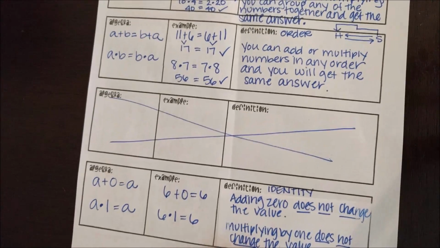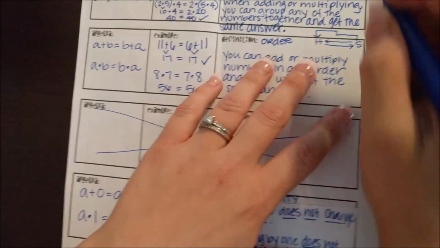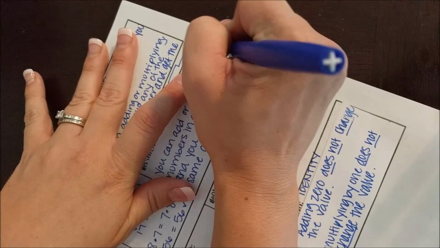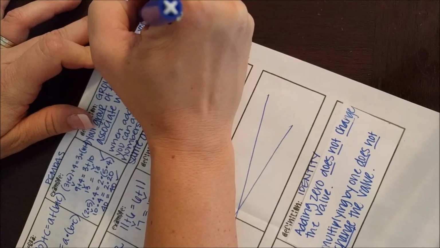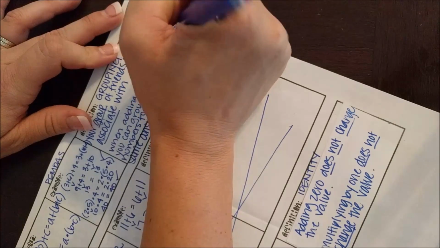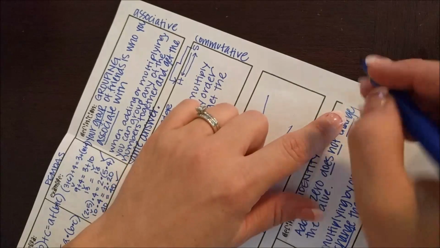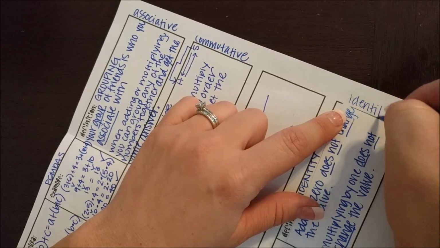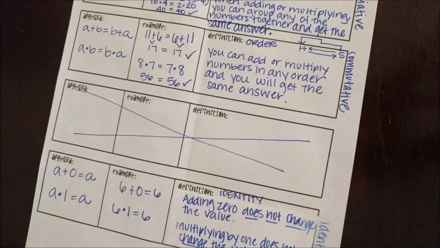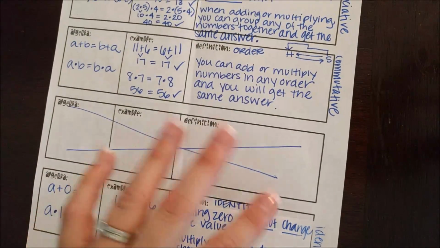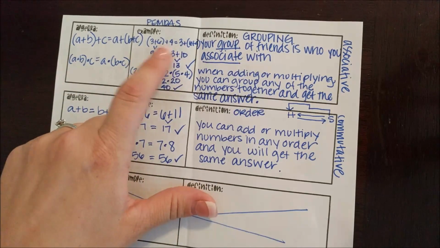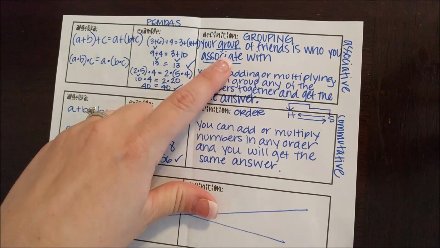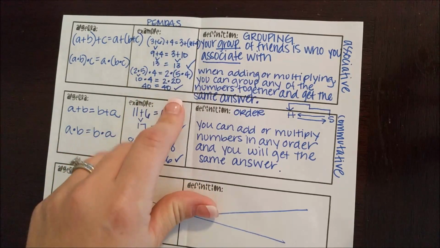This one over here, that's the commutative property. Okay, I'm going to turn it on the side and write the commutative property, and this top one is the associative property. Now, yes, I did write those on the side, but if you choose not to write these, that's perfectly fine because it is over here on your front flap. Okay? So the associative property deals with grouping. Your group of friends is who you associate with. So, okay, grouping. You can change the numbers that are grouped, but you still get the same answer.